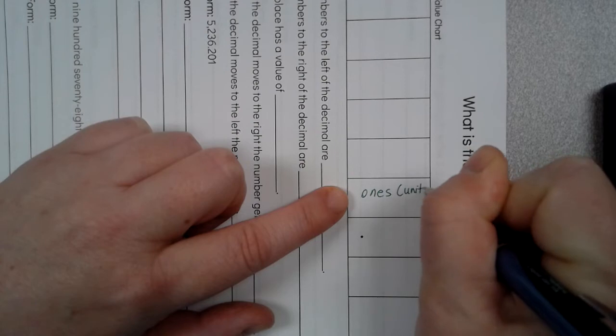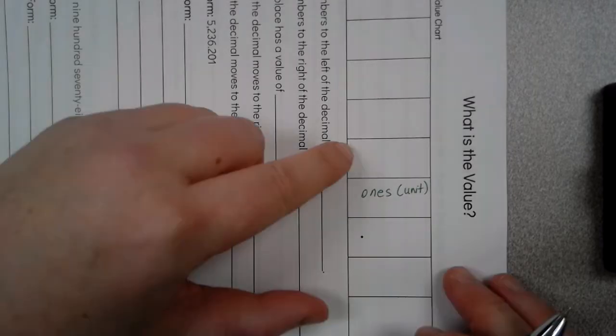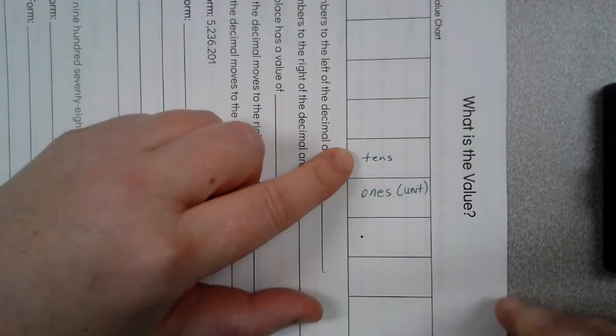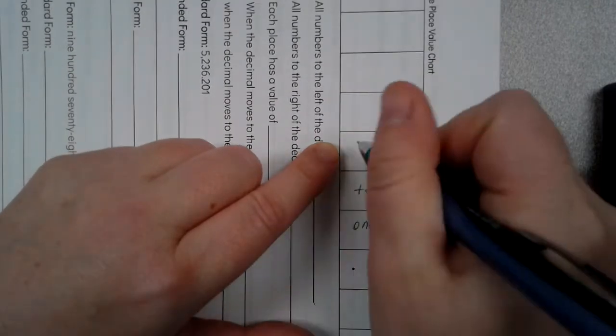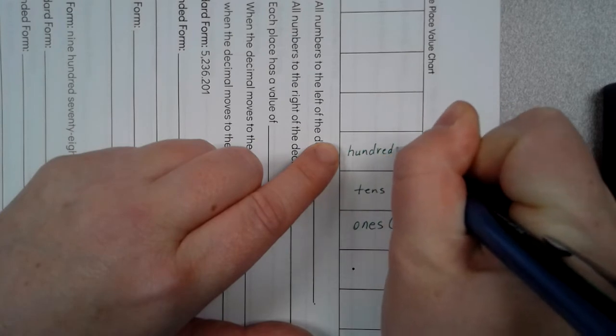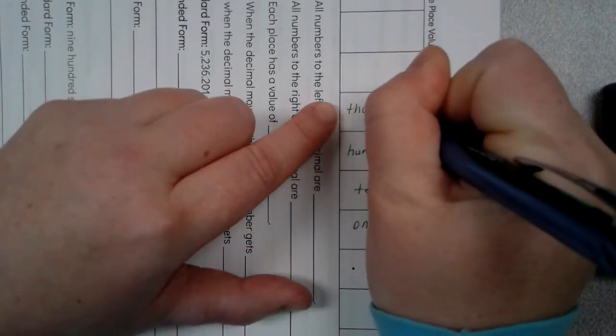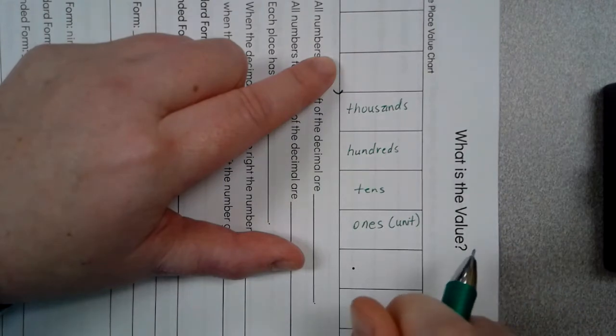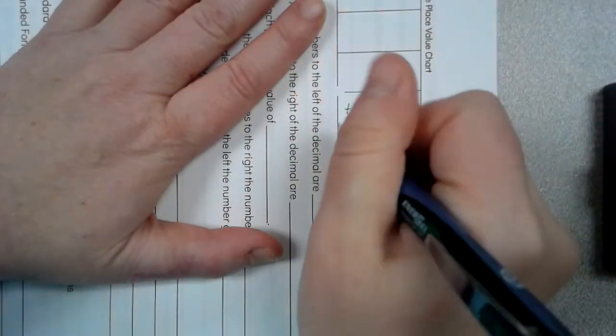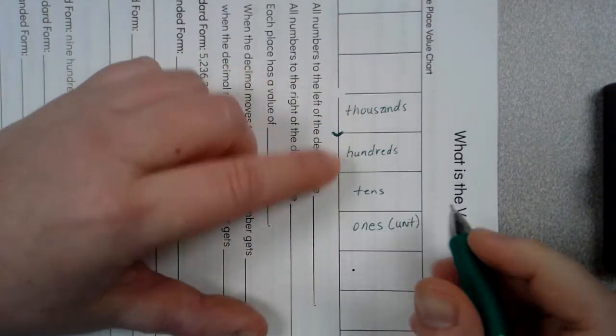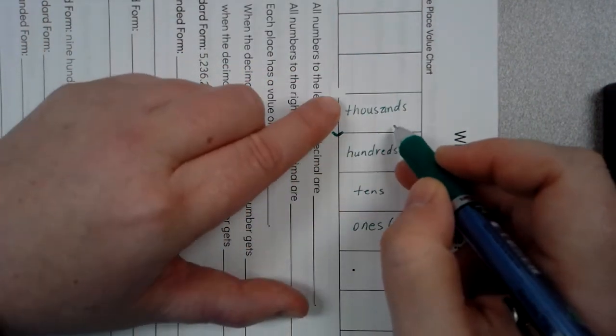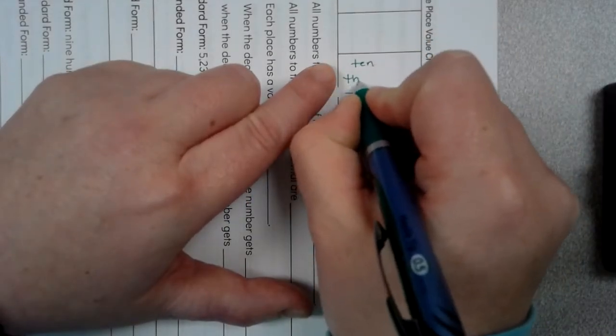Or some call it unit. Remember, for the ones, you have a max number of 9 that you can have in there. If it goes above that, it gets kicked over to the next place, which is the tens. After that, we have the hundreds, thousands, and then right here you would have a comma. Sorry, got ahead of myself. So we have ones, tens, hundreds, comma, thousands. Then you have 10,000s.